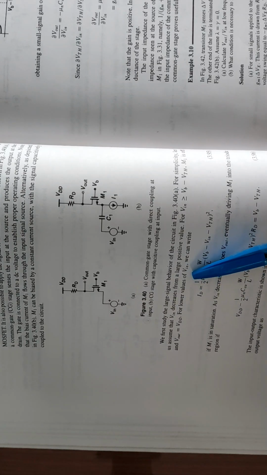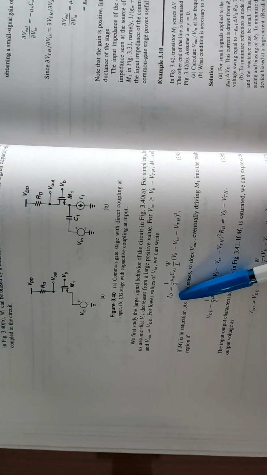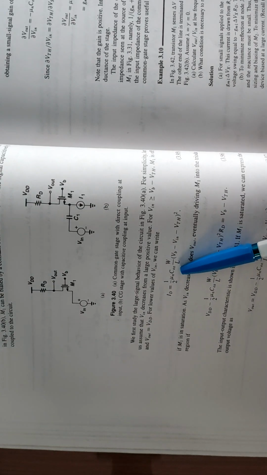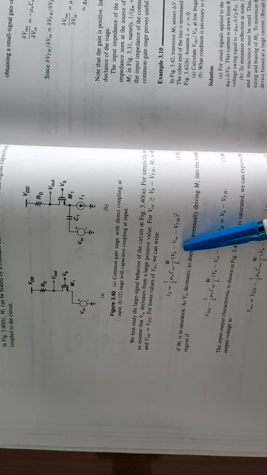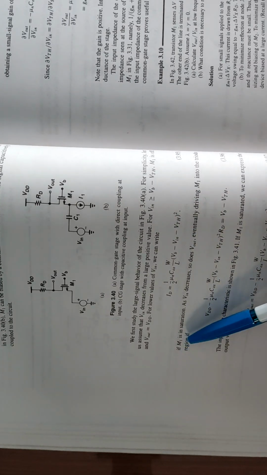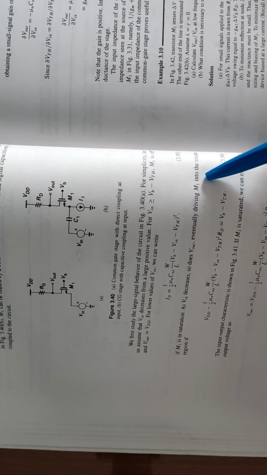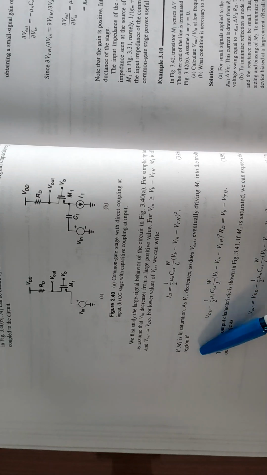For lower values of Vin, we can write Id equals 1/2 μn Cox W/L (Vb minus Vin minus Vth) squared, if M1 is in saturation. As Vin decreases, so does Vout, eventually driving M1 into the triode region.